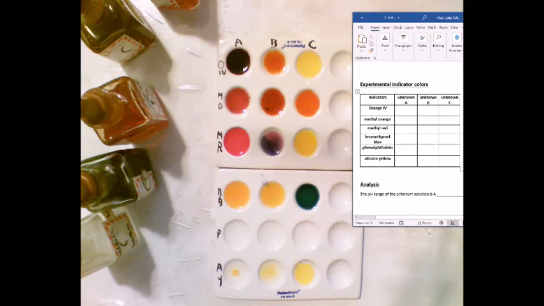I don't know if that one's right. That's like a brown color. I don't know what's going on there. And this looks like orange. And this looks like yellow. And then this one looks red.